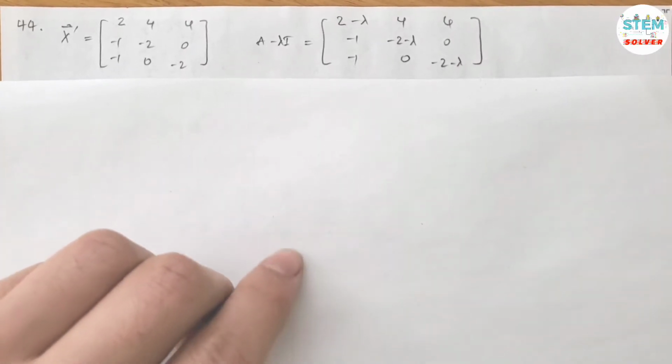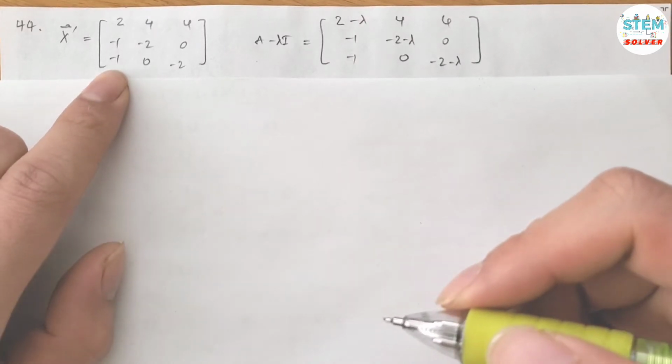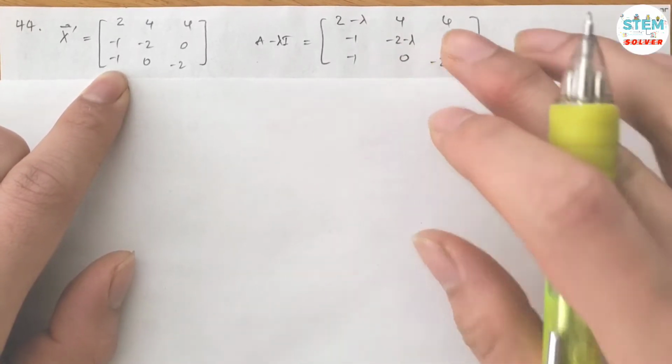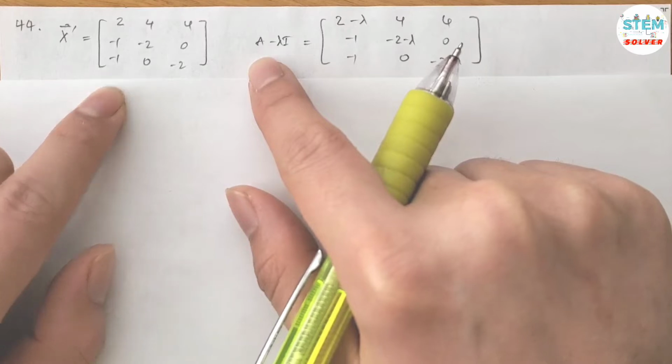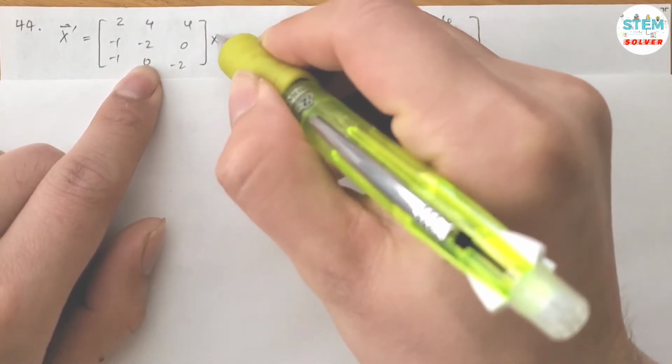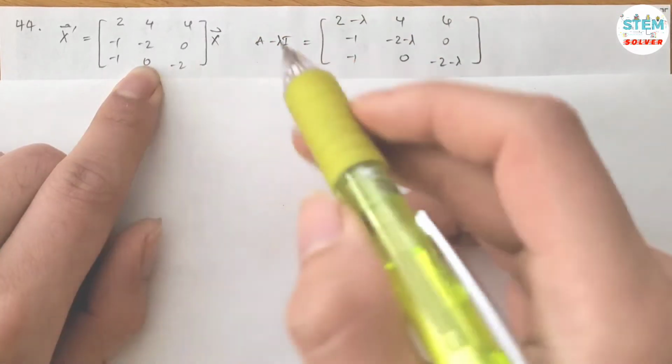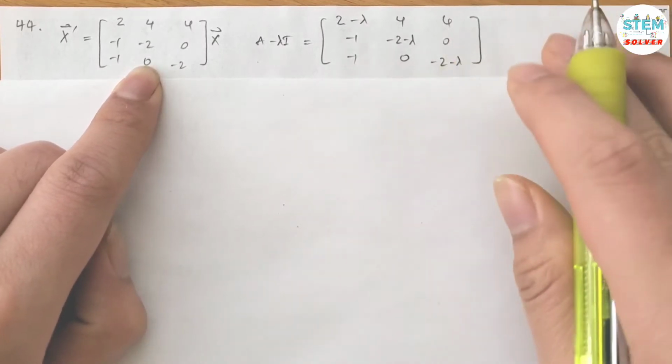General solution for the given system. So you're given the system. First, you need to find A minus lambda I. What is A? Let's call this matrix A, and then subtract it with lambda I. That gives you this matrix, okay?